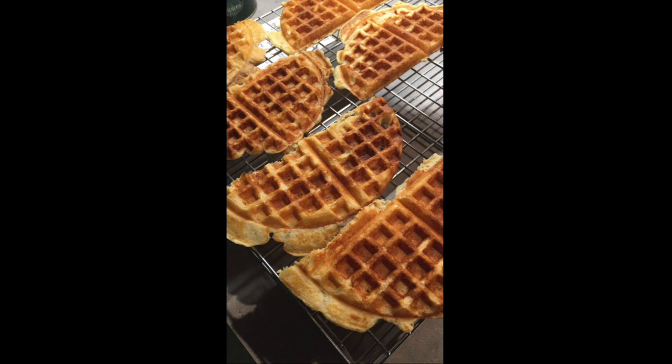Here we have some waffles. How many of you guys like waffles? Yeah, they're great for breakfast. So by looking at this, we can see the little grooves, and it has the rugged edges, so it has a bit of a rougher texture to it.